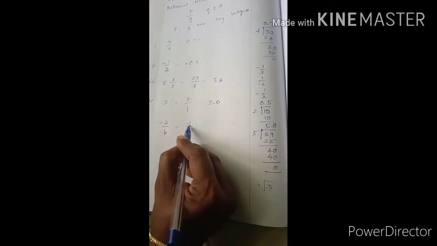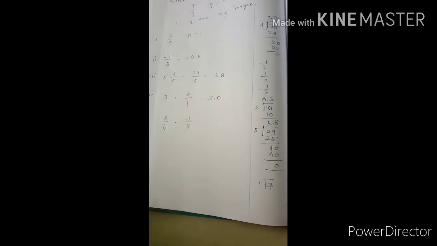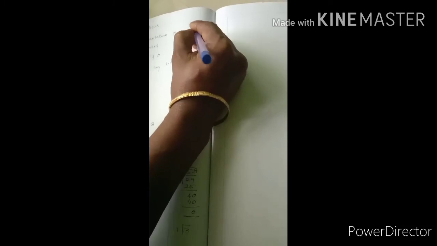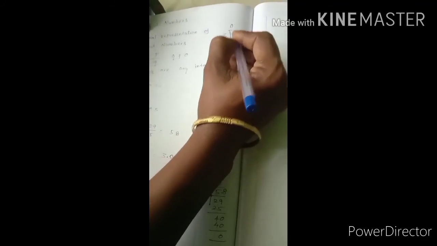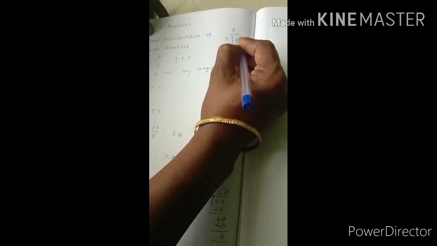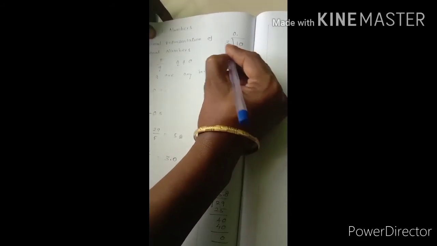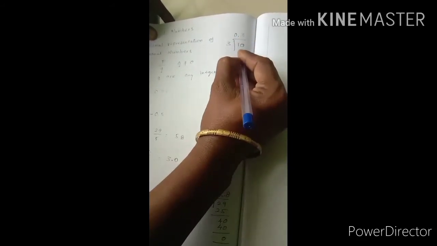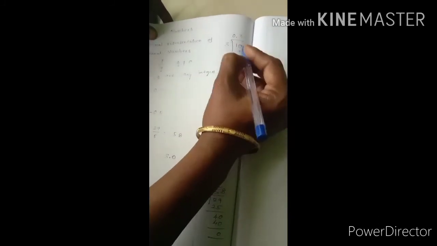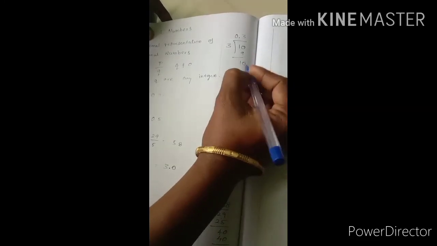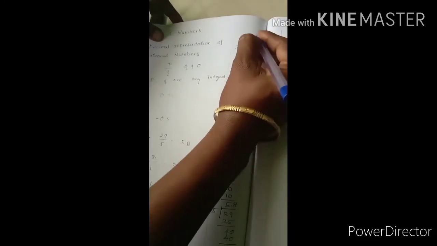Now 1 is divided by 3. 1 is smaller than 3, so we put 0, then add 0 to the dividend part, then put the decimal point. How many 3s are there in 10? 3 3s are 9 only, so the balance is 1. Once again we add 0. How many 3s are there in 10? 3.